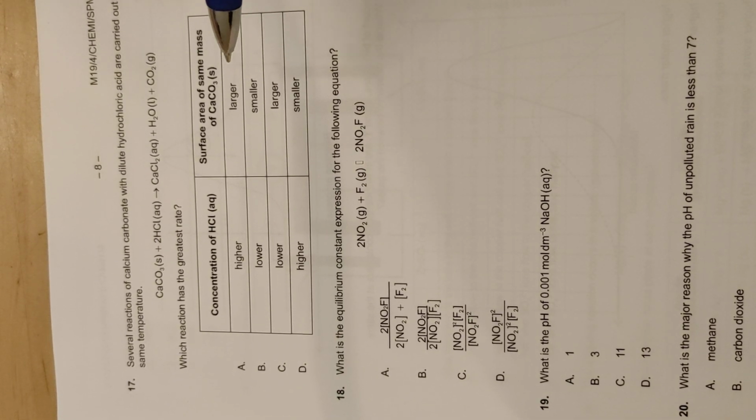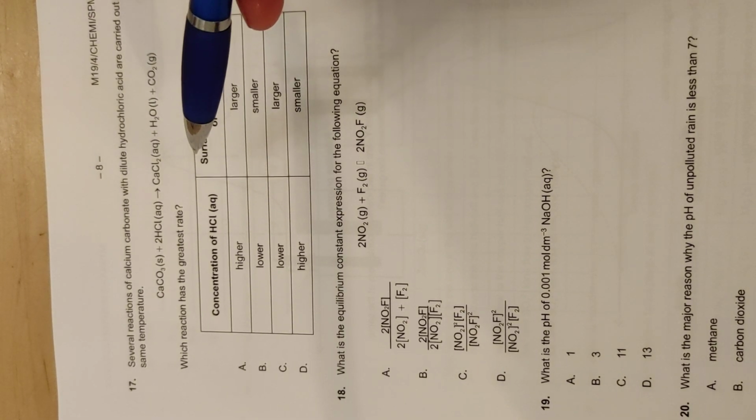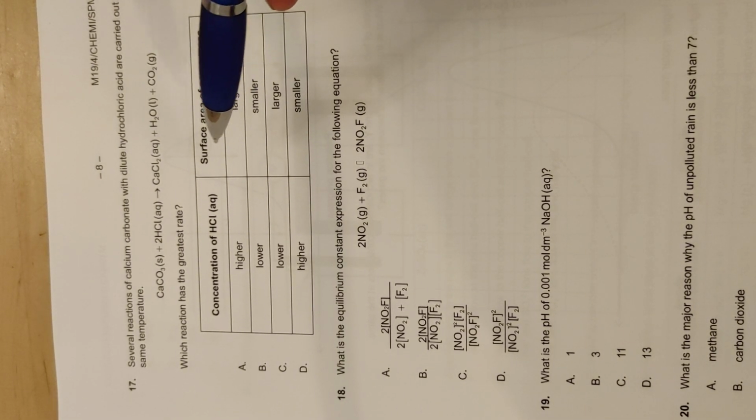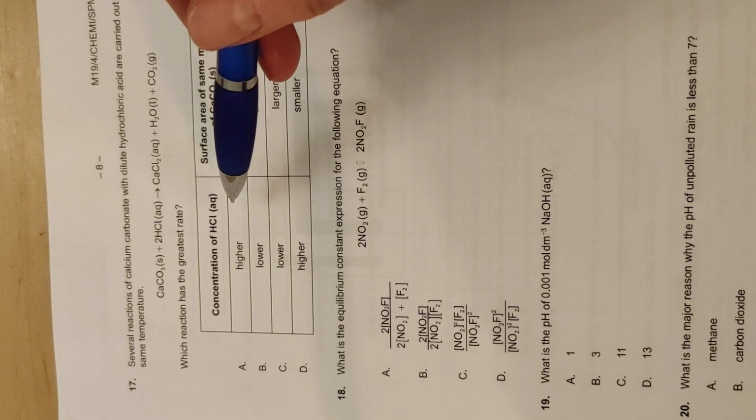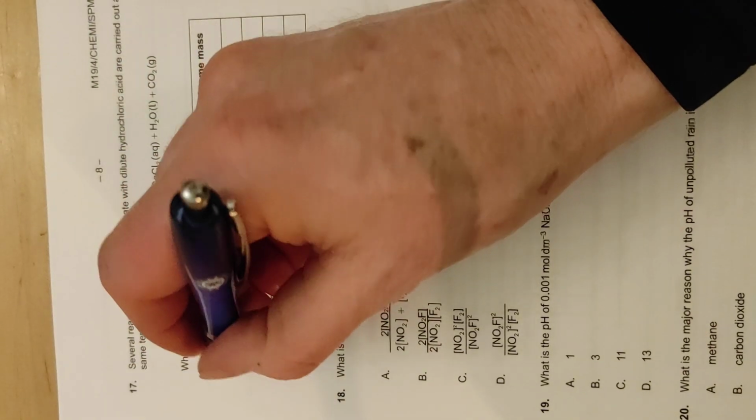Which reacts at the highest rate, the greatest rate? You've got calcium carbonate, dilute hydrochloric acid, same temperature. So obviously then you're going to have a greater rate if you've got a high concentration of HCl and a larger surface area. That seems rather simplistic. There we go.